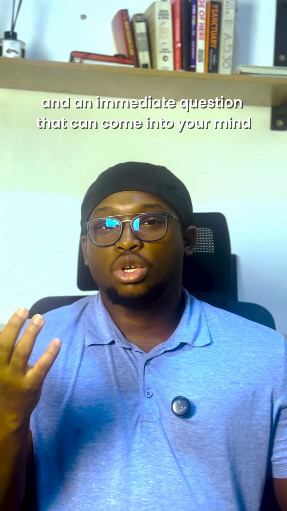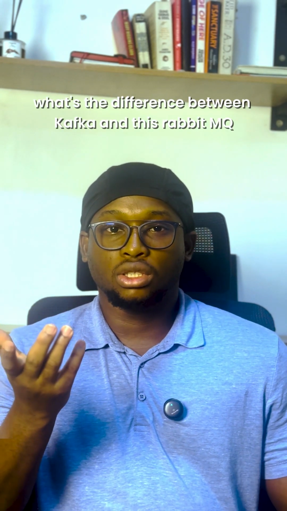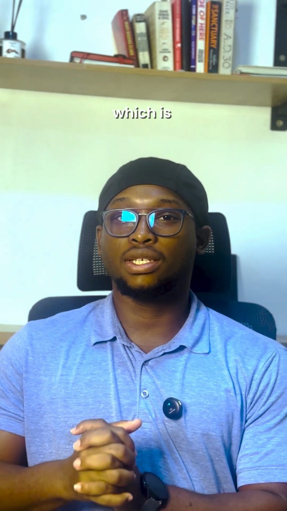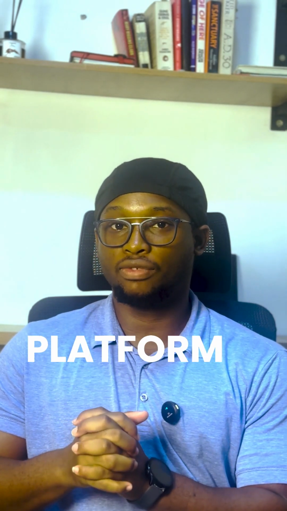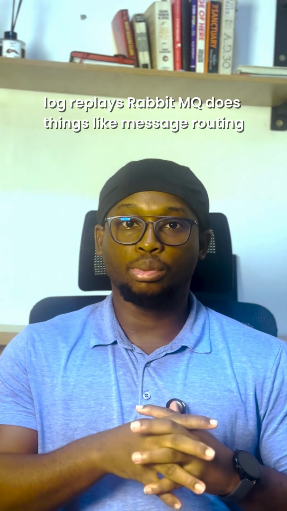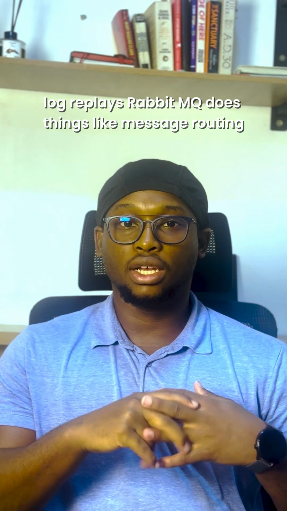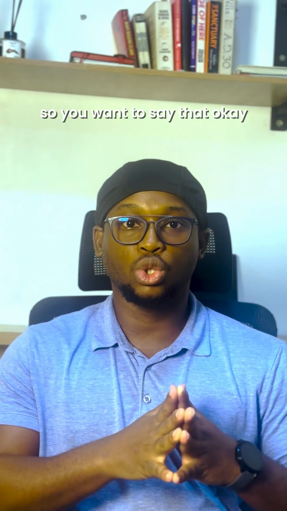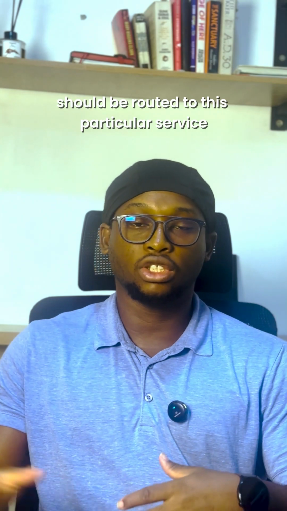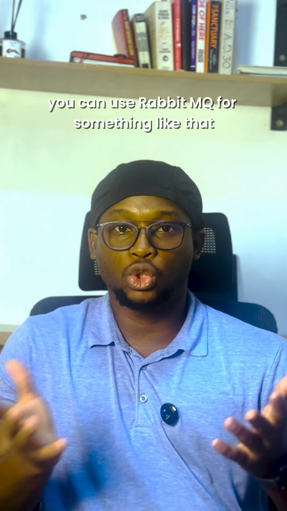And then an immediate question that can come to your mind is, what's the difference between Kafka and RabbitMQ? Well, Kafka is an event streaming platform, which is different from RabbitMQ, which is a message broking platform. While Kafka handles things like event streaming and log replays, RabbitMQ does things like message routing. So you might say that this message coming from here should be routed to this particular service. You can use RabbitMQ for something like that.